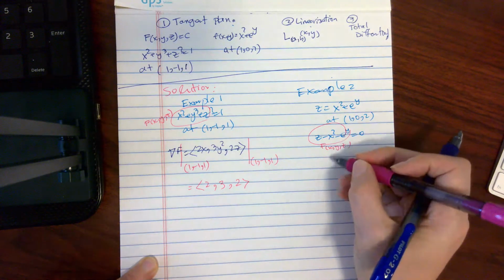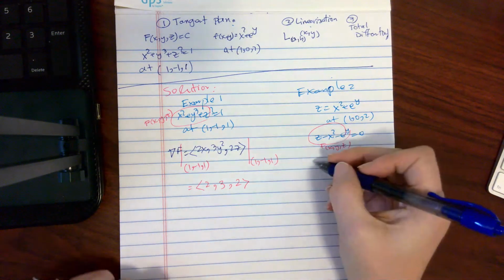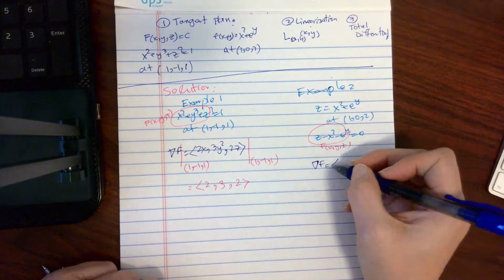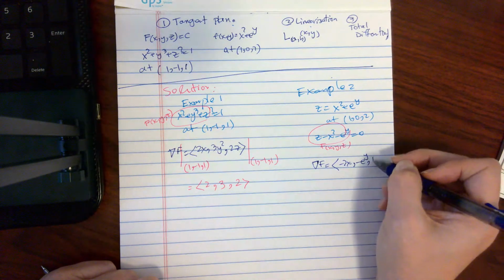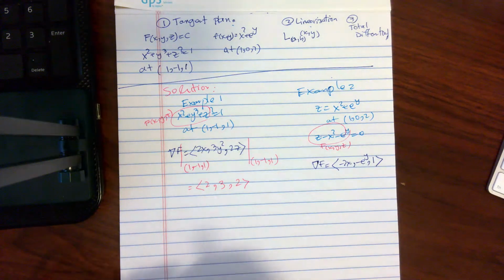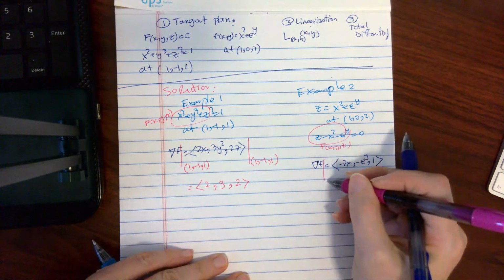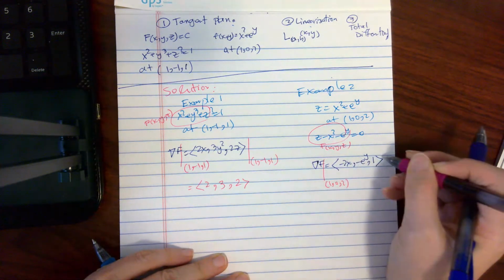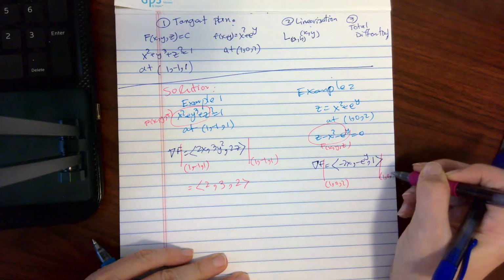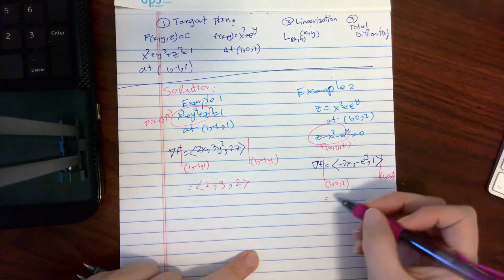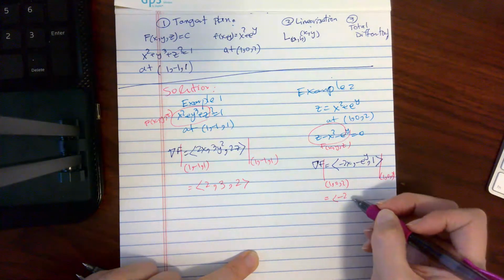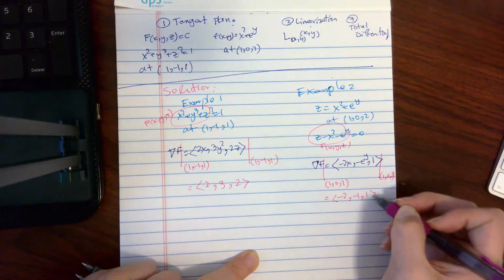For the second one, let's evaluate the gradient vector. That's negative 2x, negative e to the power y, and 1. You evaluate at 1, 0, and 2, and what you get is negative 2, negative 1, and 1.